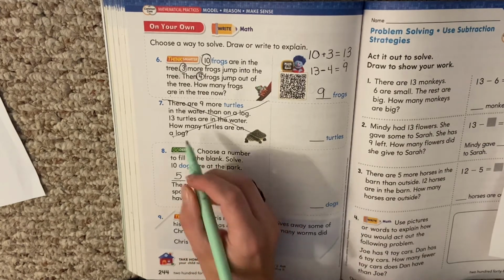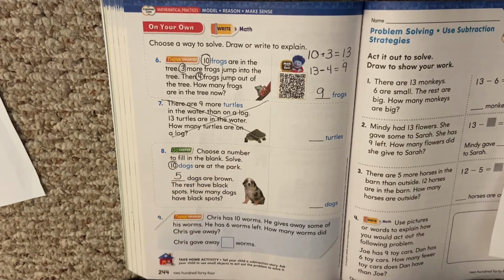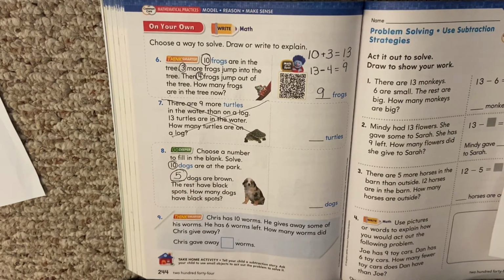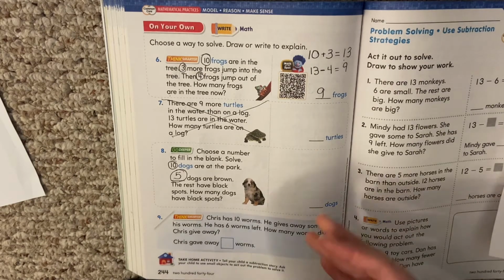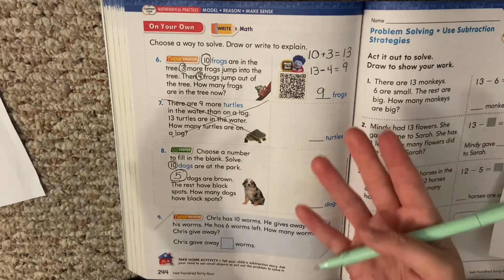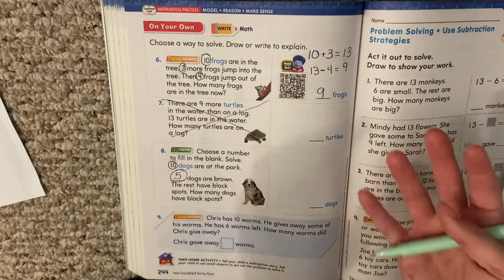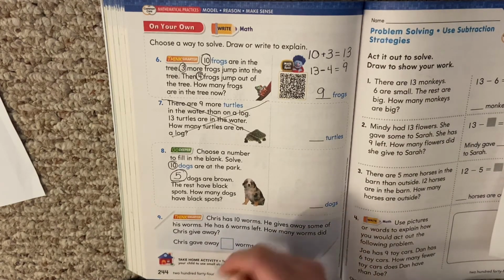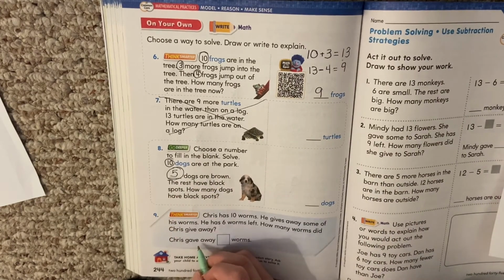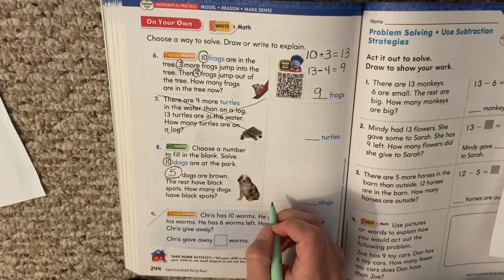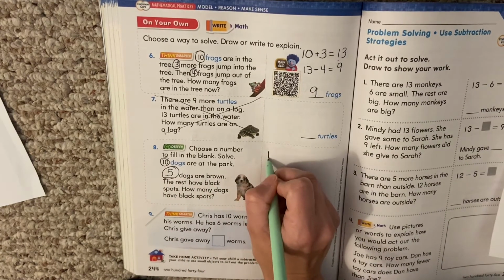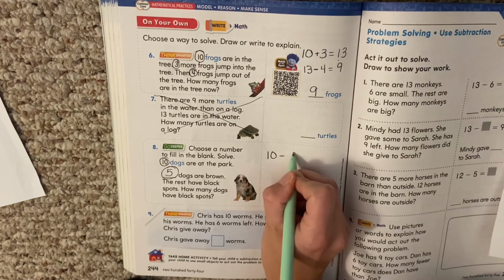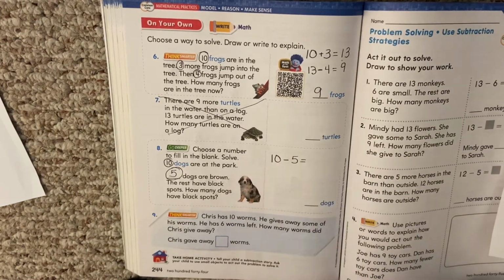10 dogs are at the park. So we have 10. 5 dogs are brown. So we can circle our 5 we just made. The rest have black spots. How many have black spots? So we're talking about brown dogs and black spots. Oh, brown and black. That means we're comparing. We're finding the difference. Difference means subtraction. So let's make our minus problem. What number do we have to start with? 10. Why do we start with 10? Because it's the biggest number. 10 minus 5 equals.